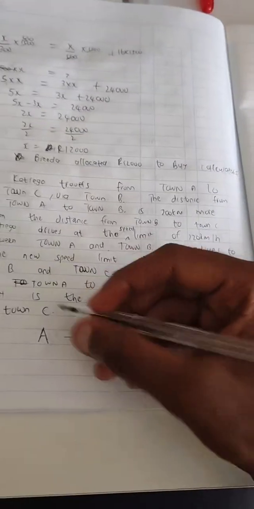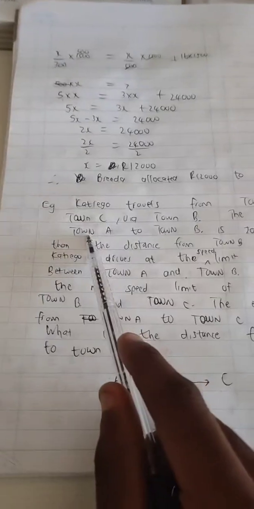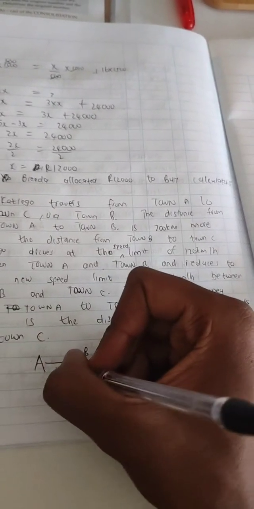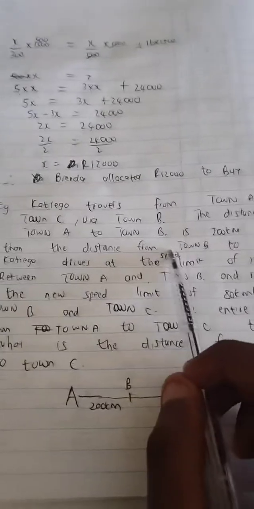Okay, so Katlego travels from town A to town C via town B. Let's just say town B is somewhere there, just so that we can have a visual of this. The distance from town A to town B, we are told, is 200 kilometers. Oh, sorry, it's not 200 kilometers, but it's 200 kilometers more than the distance from town B.